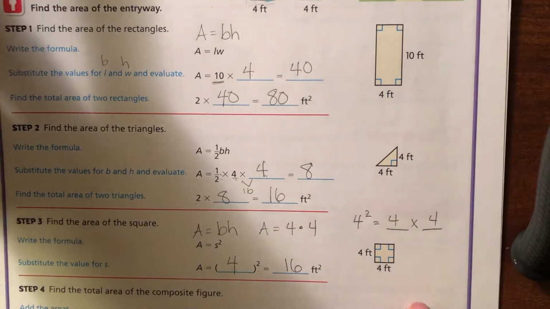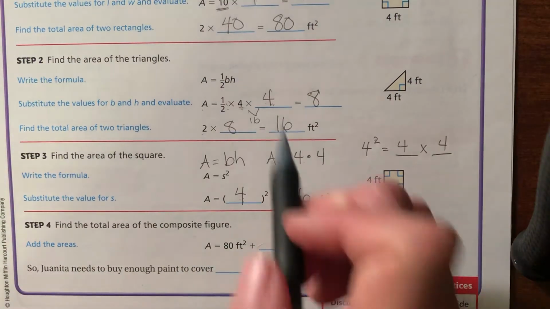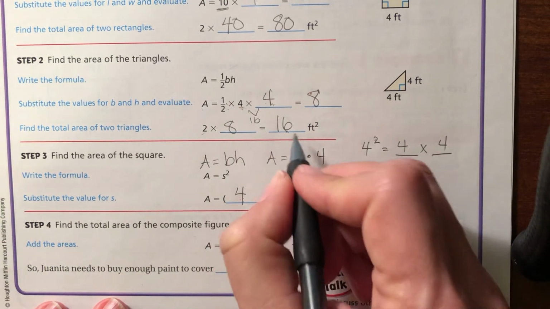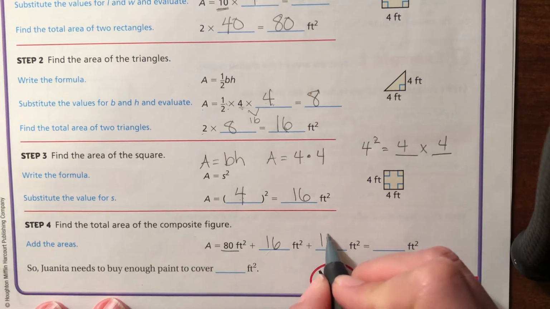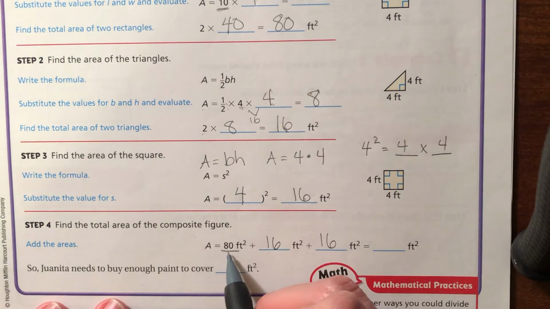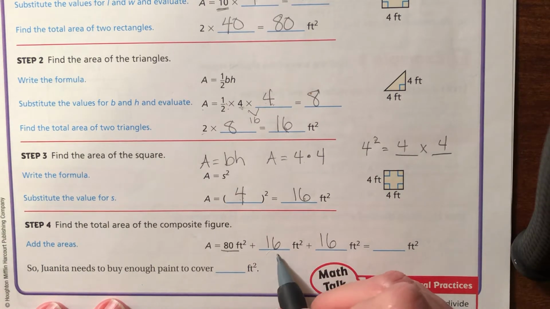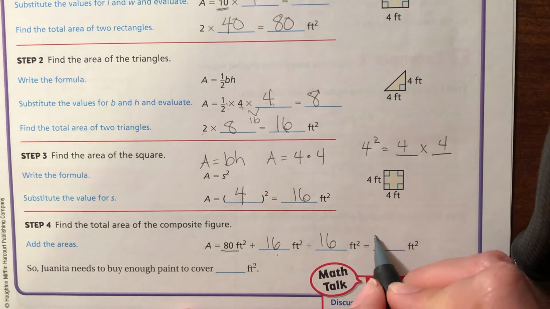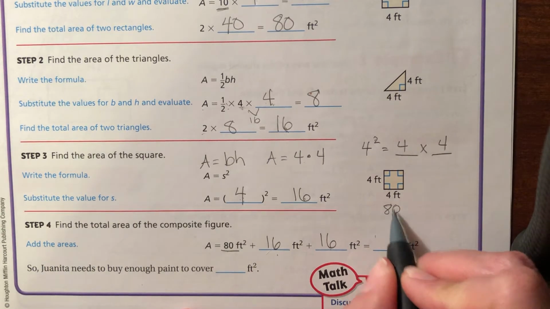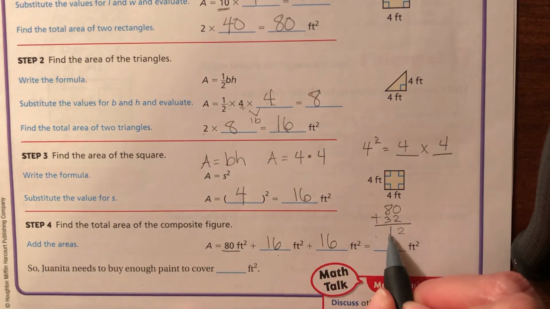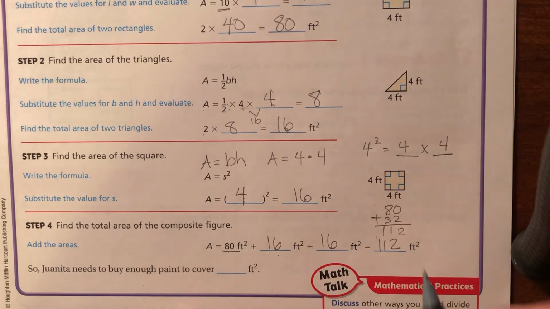So all together now, we have 80 for our 2 rectangles, 16 for our 2 triangles, and 16 for our 1 square. We only had 1 square. So 80 plus 16 plus 16 is 80 plus 32, which is 112.